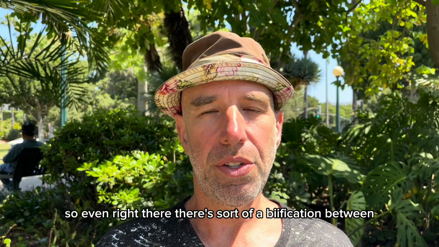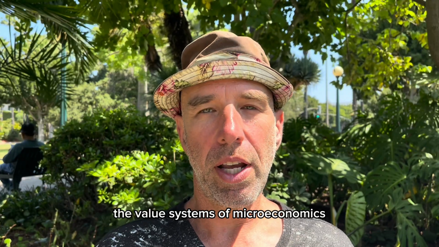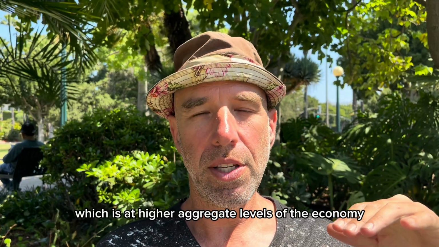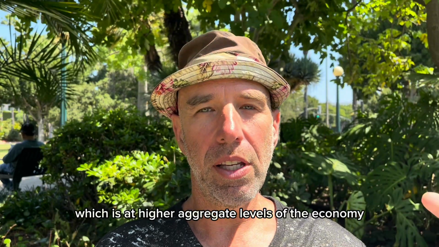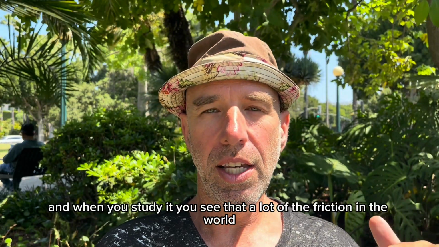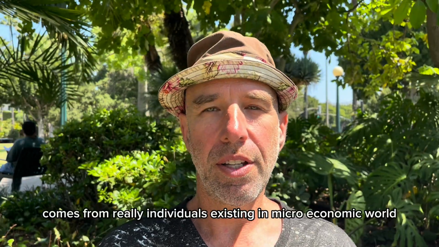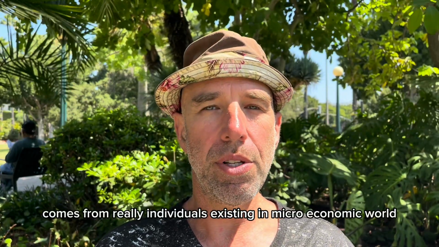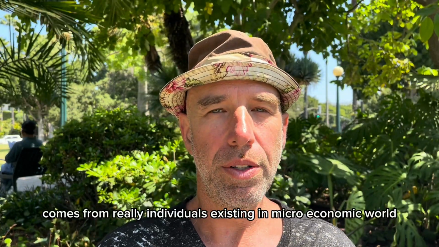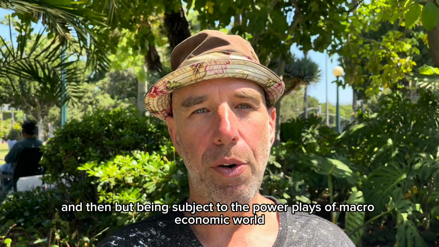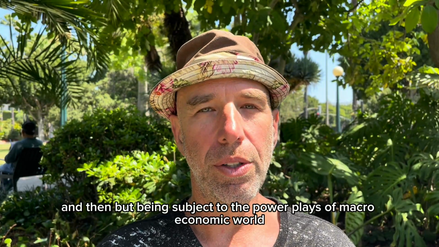So even right there, there's sort of a bifurcation between the value systems of microeconomics, which is what most people live with, and macroeconomics, which is at higher aggregate levels of the economy. And when you study it, you see that a lot of the friction in the world comes from individuals existing in the microeconomic world, but being subject to the power plays of the macroeconomic world.